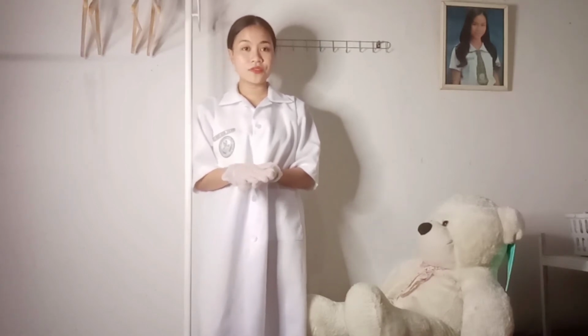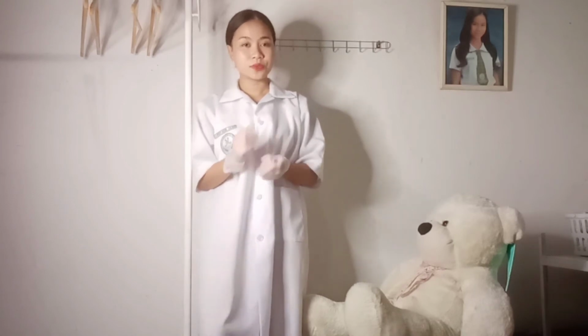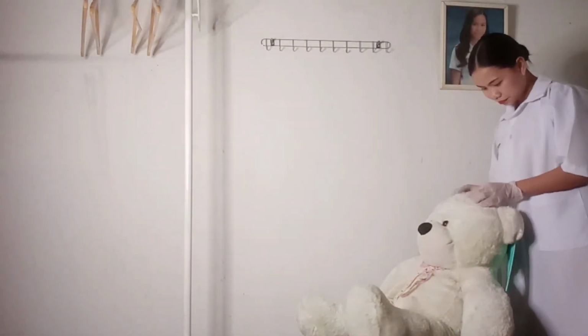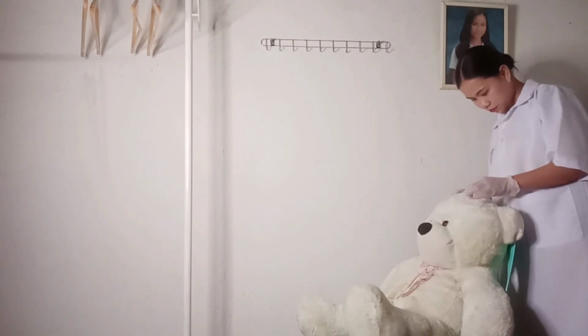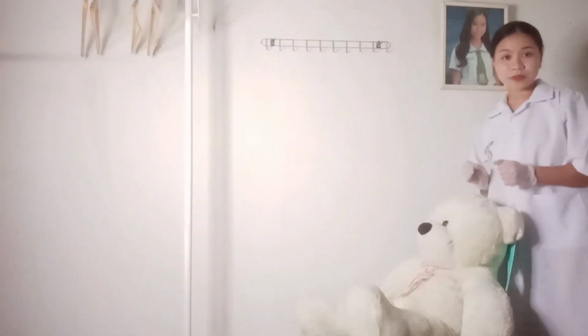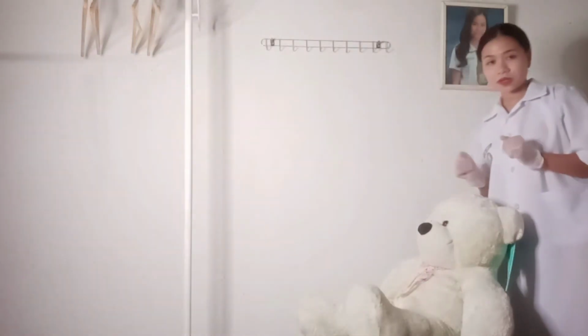So next is to inspect for hair thinness or thickness. This is to assess if the hair growth received enough vitamins. So we will check the thickness or thinness of the hair of our client. Okay, so we will be documenting our observation.